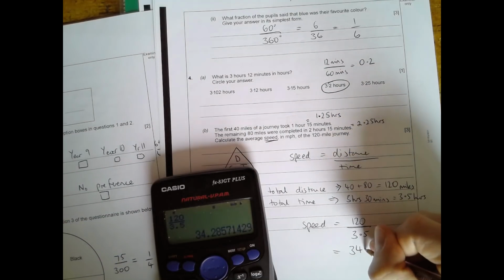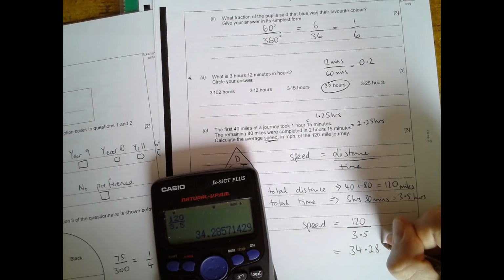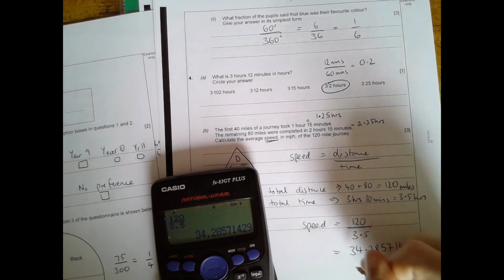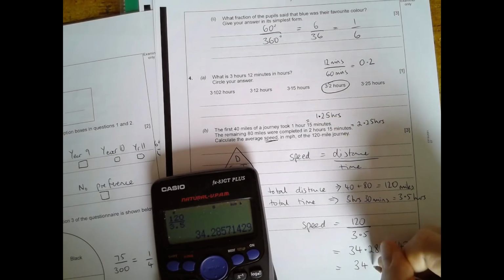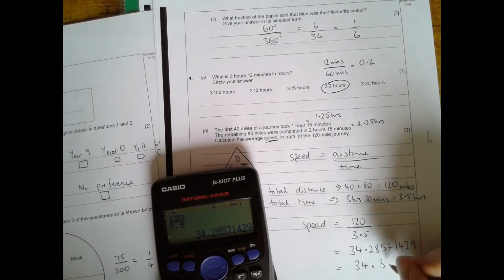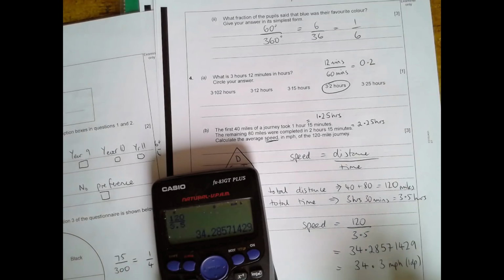I'm going to write out the full answer just for safety, always a good tip. If you're unsure, just write out the whole answer and then round if you're not feeling overly confident. So I'm going to make that 34.3 miles per hour to 1 decimal place. If you round anything, it's important that you say what you've rounded it to.